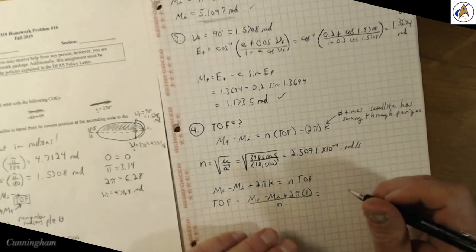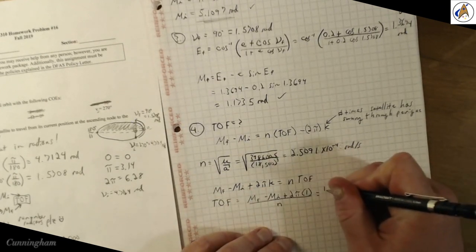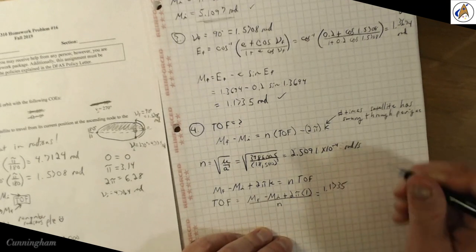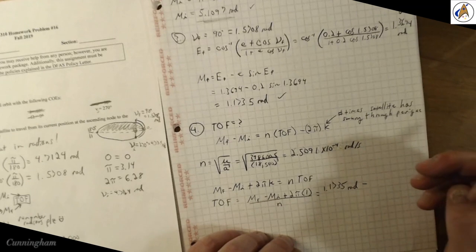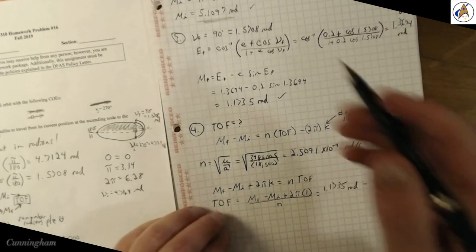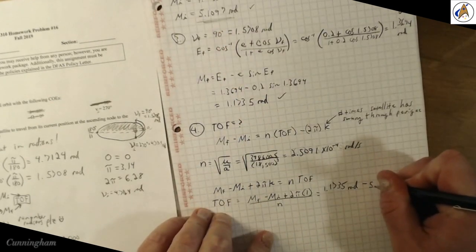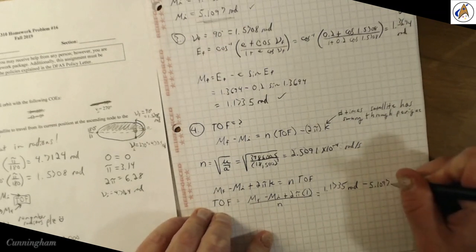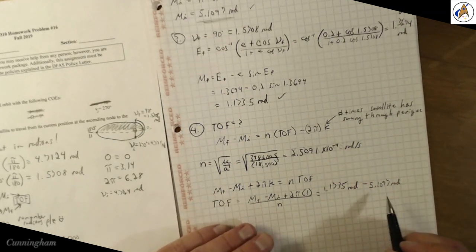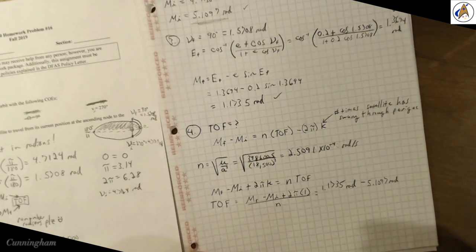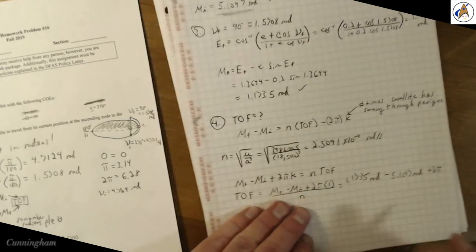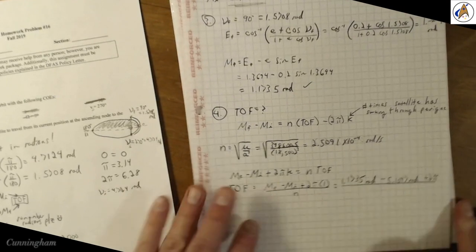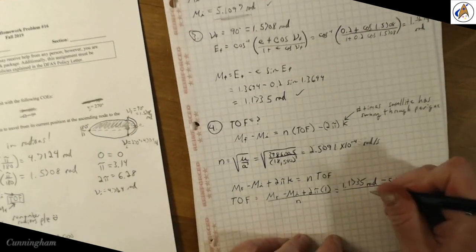We're in. Now we're finally ready to plug and chug. Let's do this. Mean anomaly final we got was 1.1735 radians minus mean anomaly initial, which all the way back up here was 5.1097. You might say, oh shoot, we're about to get something negative. Well, that's where that 2 pi came in handy, right? The number of times it swung through perigee. We're going to go ahead and add that 2 pi here, and that'll fix the negativeness that this number would have had if we hadn't done that.